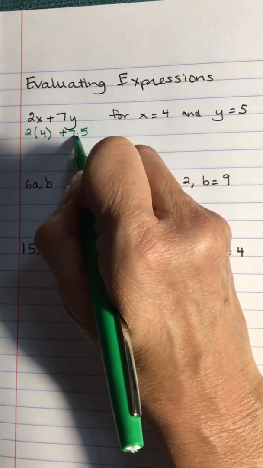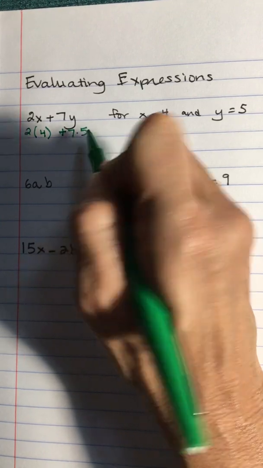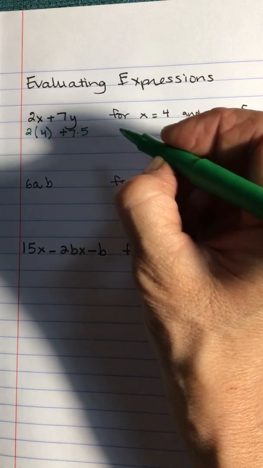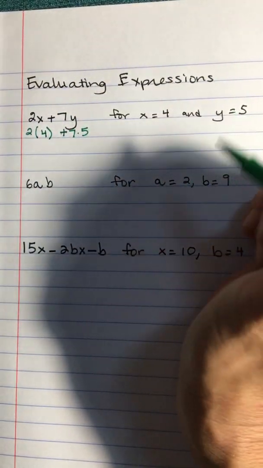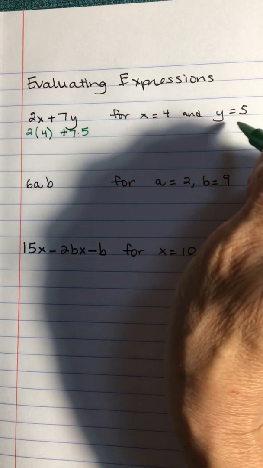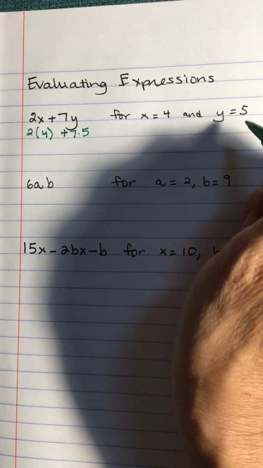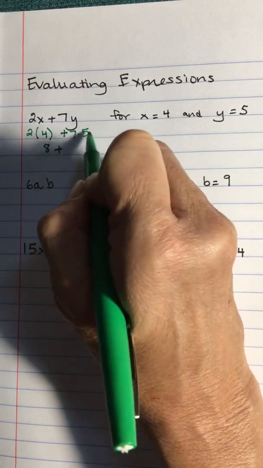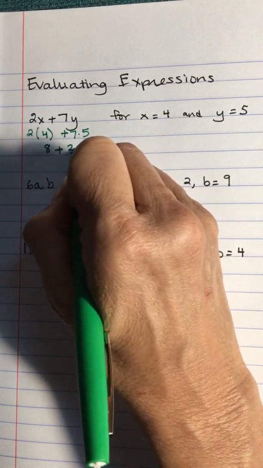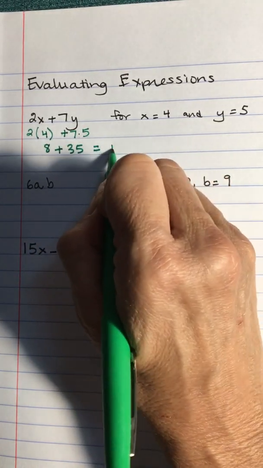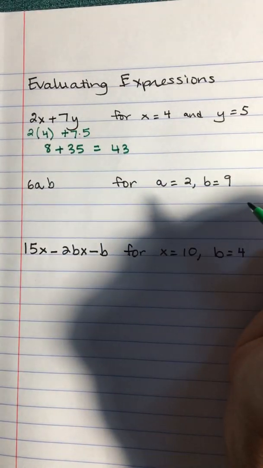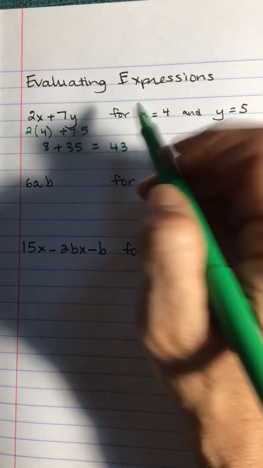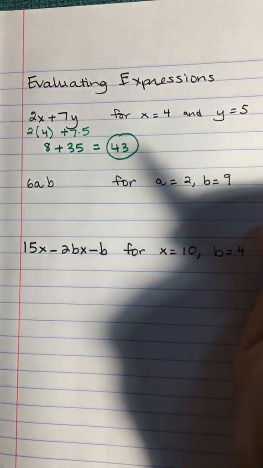So then I have plus 7 times y, y is now being played by 5. This time I used a dot for the multiplication. It's another symbol we can use. The only one we typically don't use anymore is the letter X, except sometimes, and I'll talk about when that is. Okay, so after we plug in the numbers where we're evaluating, then we just do the math. So 2 times 4 is 8, plus 7 times 5 is 35, and we add those together, and we get 43. So typically, most of the time, when you evaluate an expression, your final answer is just a number.